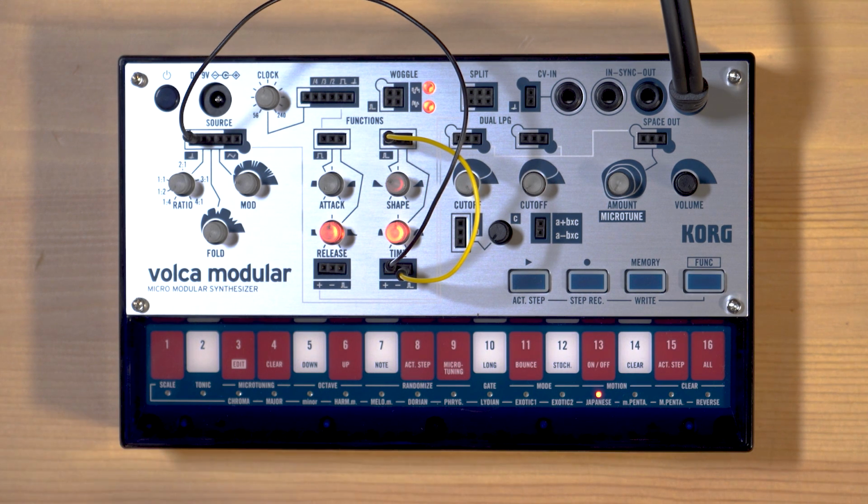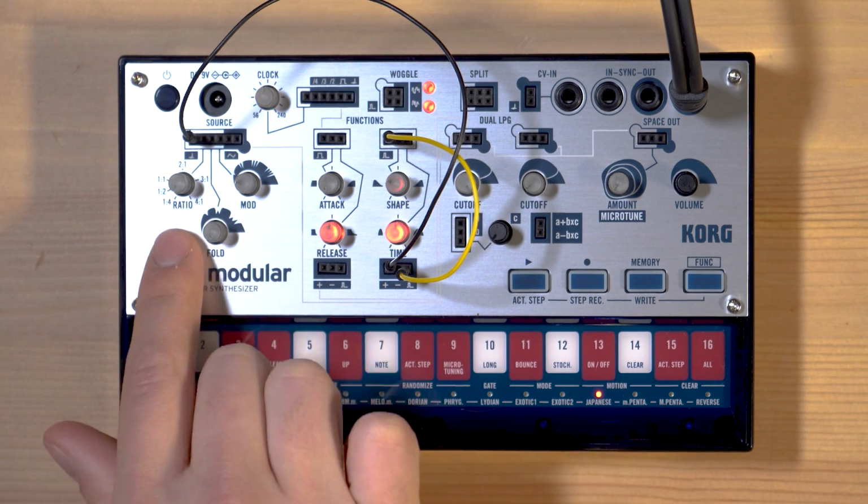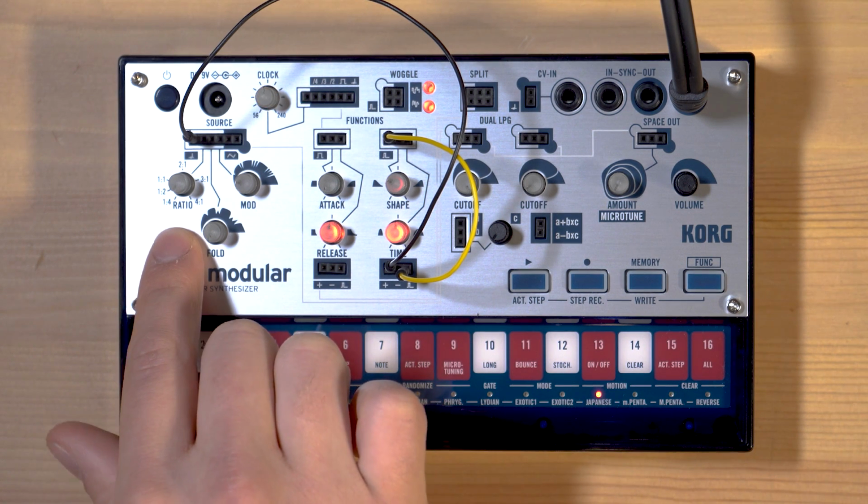So that's an example of using a function to send modulation information, in this case to the ratio of frequencies between the modulator and the carrier oscillators.